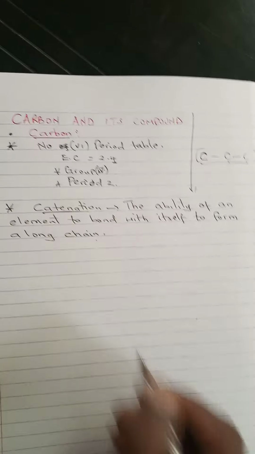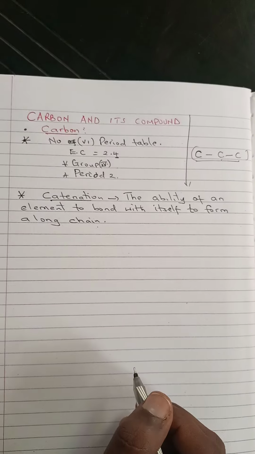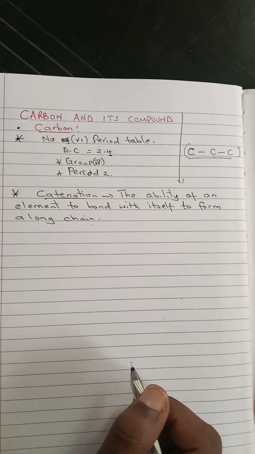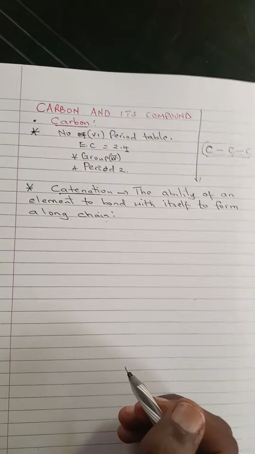This ability we call catenation, and it is mostly found in carbon but not in any other elements among the 20 elements in the periodic table.